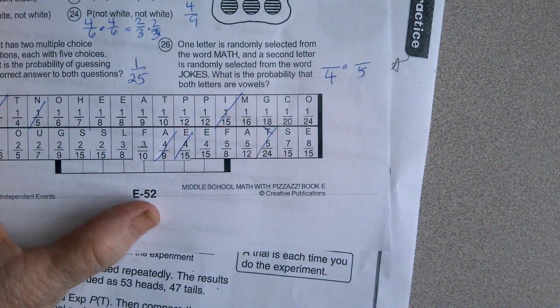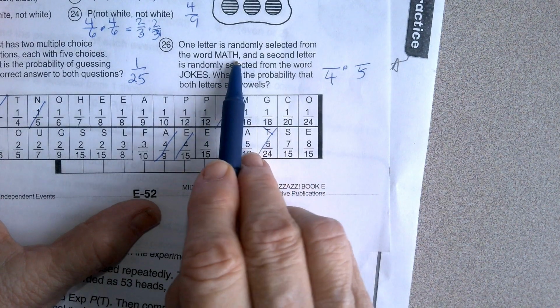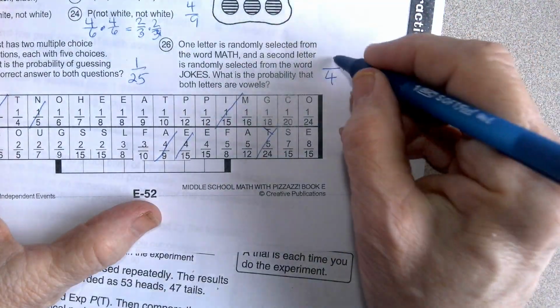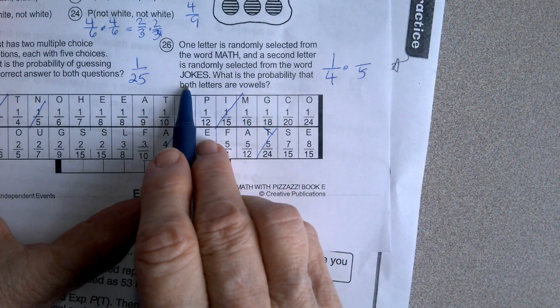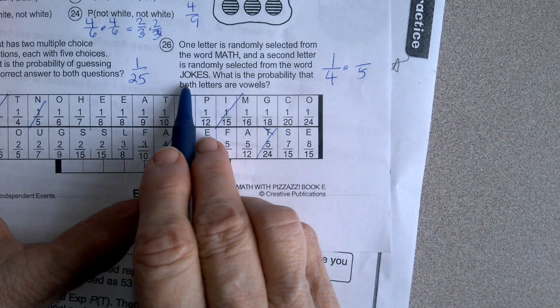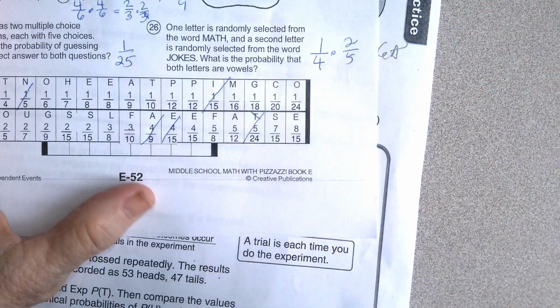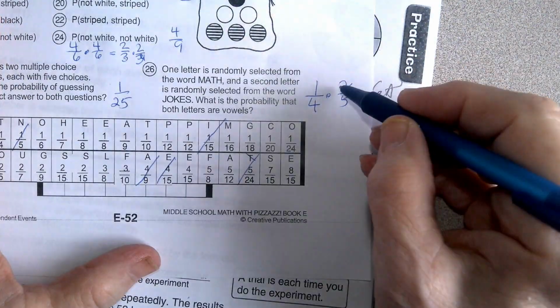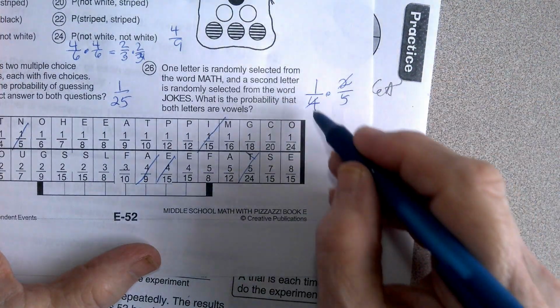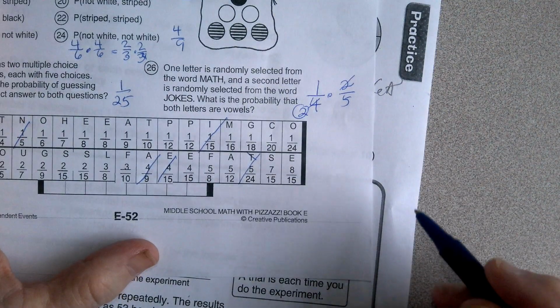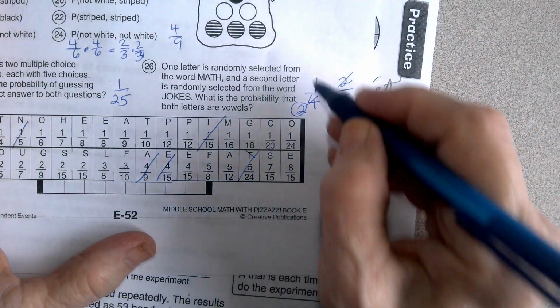How many vowels are there in math? 1. So it's 1 out of 4. How many vowels are there in jokes? The O and the E, so 2. Can I reduce 2 and 4? And that's going to be a 2. What's our final probability? It is 1/10.